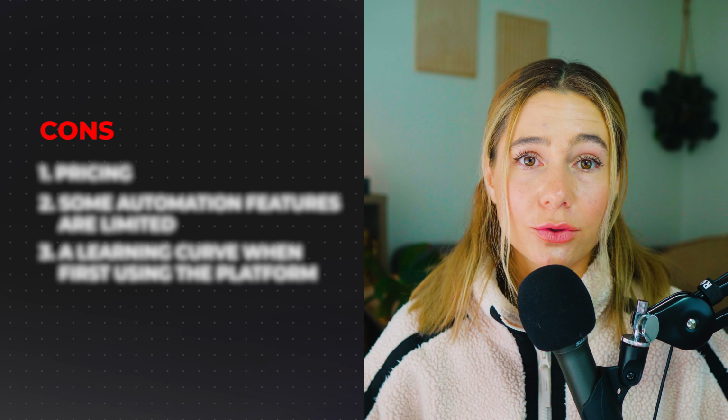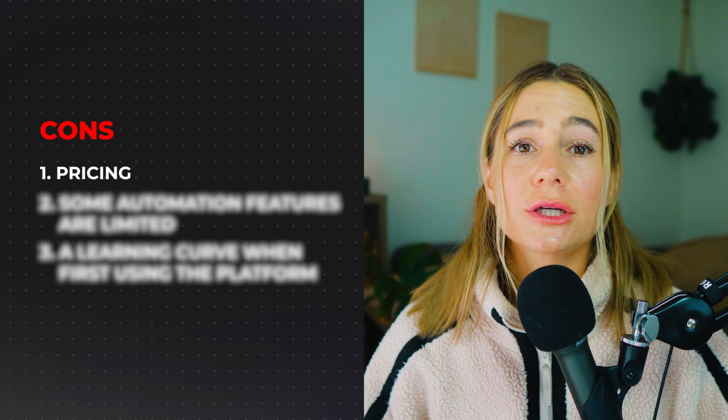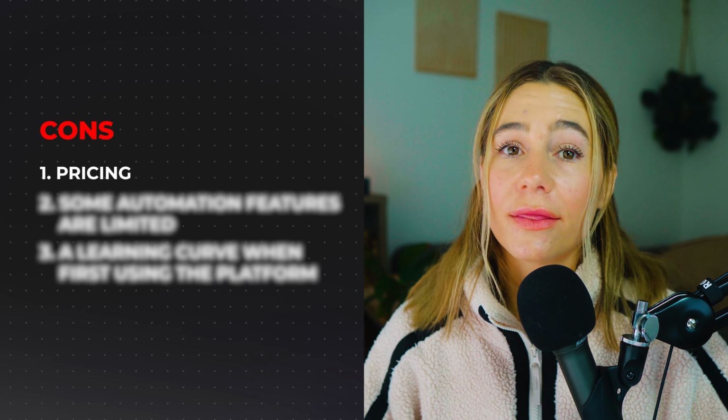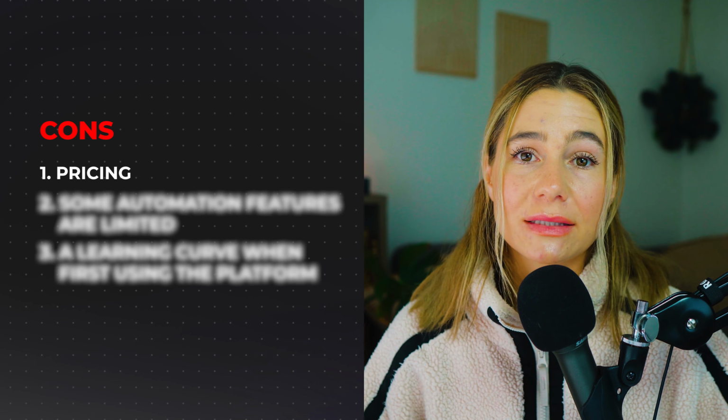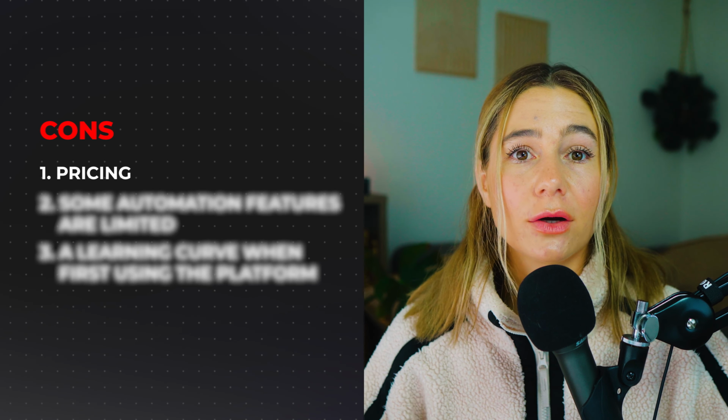Now, some of the cons. One of the biggest downsides of Sprout Social is its pricing. While it offers powerful features, the cost is definitely higher than many other social media management tools. Small businesses or solo creators might find it too expensive compared to alternatives like Buffer or Hootsuite.